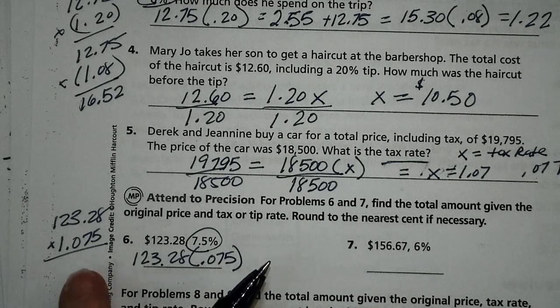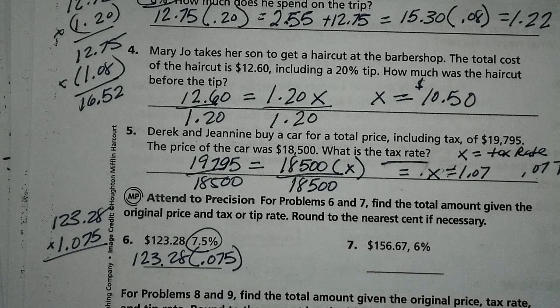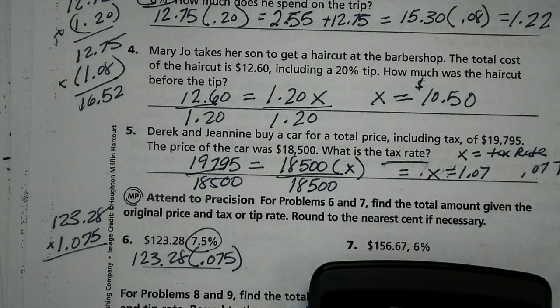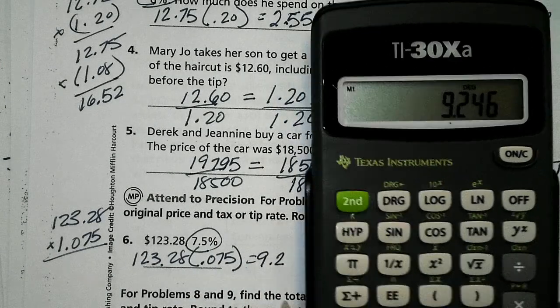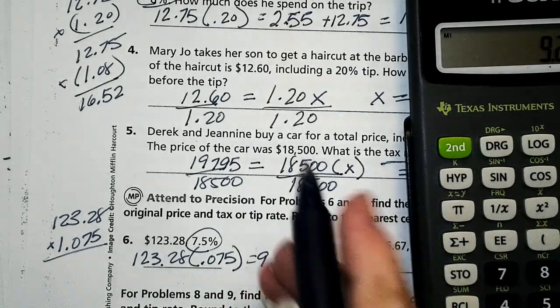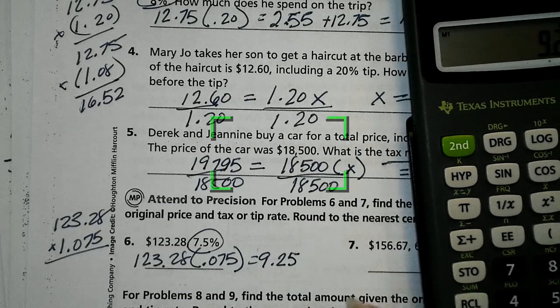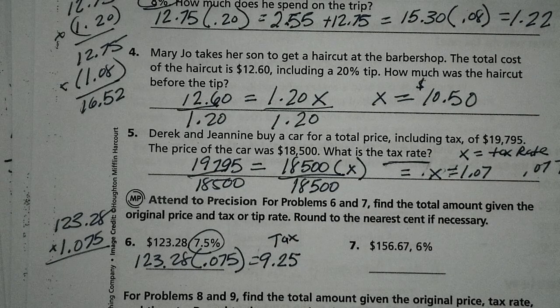For which one? Did you do this one or did you do this one? I did the one to multiply. The 0.075? Yeah. Okay, so I think your decimal points are in the wrong place. So it should be 9. Okay, and then we're going to use that 6 and we're going to round that 4 to a 5. So $9.25 is the tax. And then what do we do with that tax?